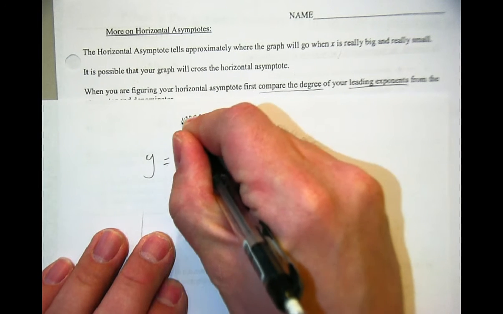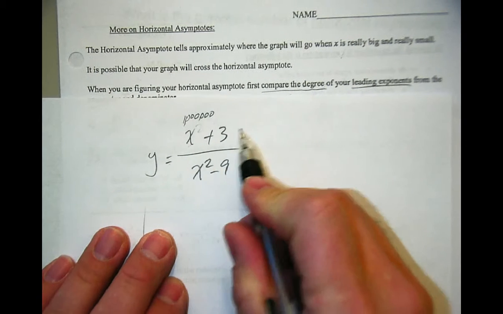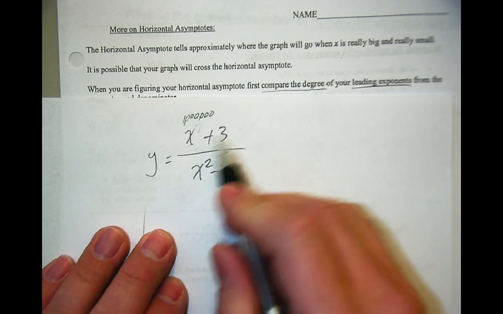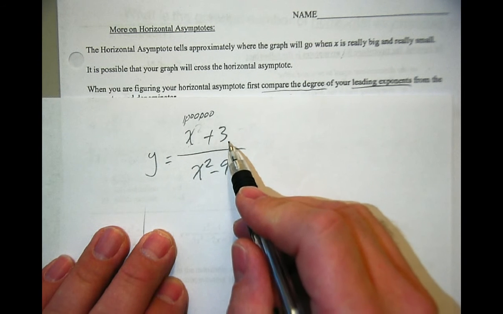You've substituted that in for x. Well, 1 million plus 3, does that change our number much, that extra 3? Not really. I mean, it's 1 million.